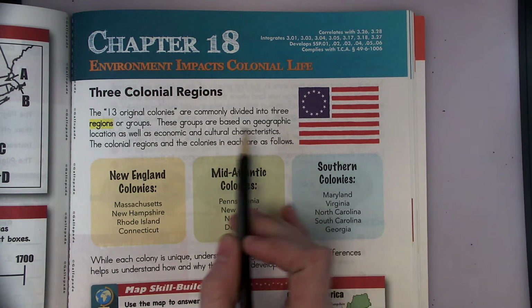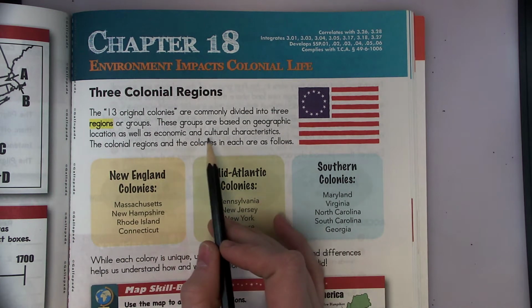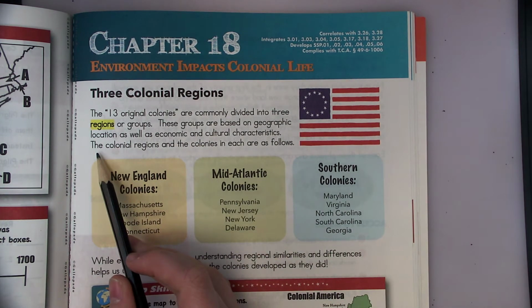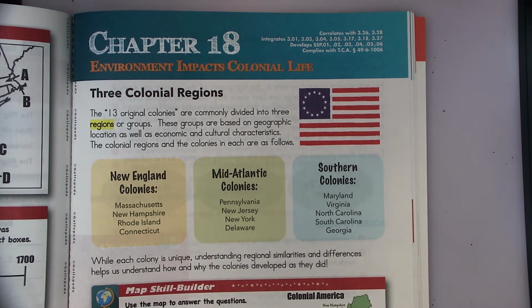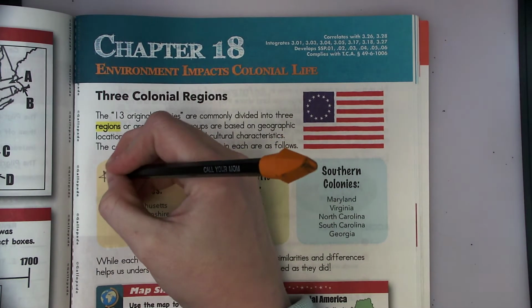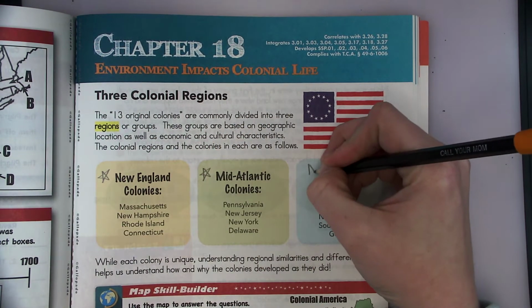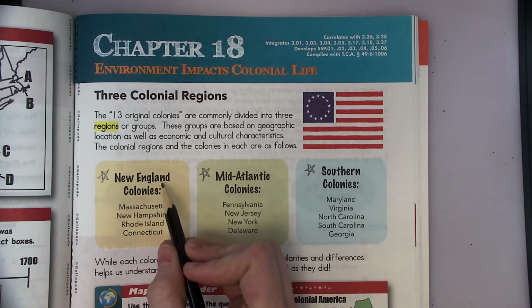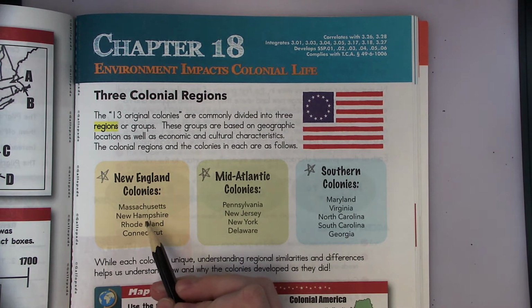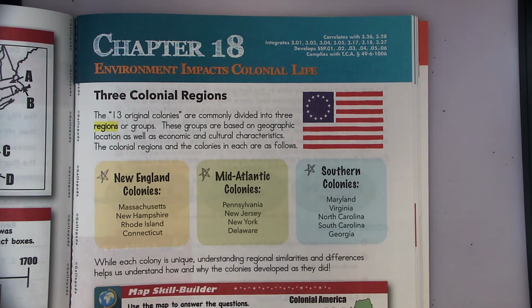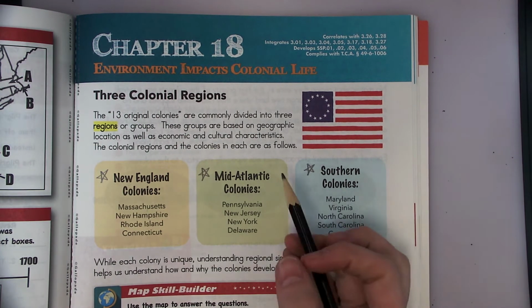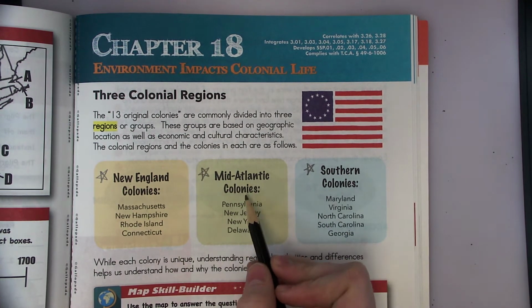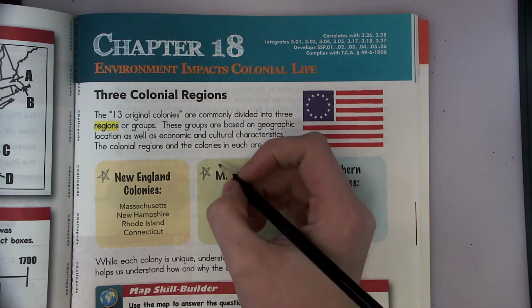These groups are based on geographic location as well as economic and cultural characteristics. The colonial regions and the colonies in each are as follows. Okay, this is very important information, so I'm going to put stars by this. Okay, New England colonies include Massachusetts, New Hampshire, Rhode Island, and Connecticut. And as you saw in the video, it includes a little bit of Maine, but that was at the time just Massachusetts. The Mid-Atlantic colonies, or as we call it, the Middle colonies.